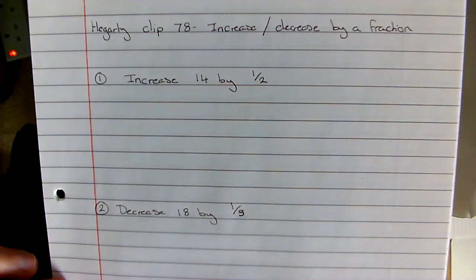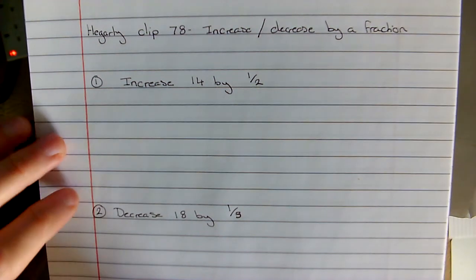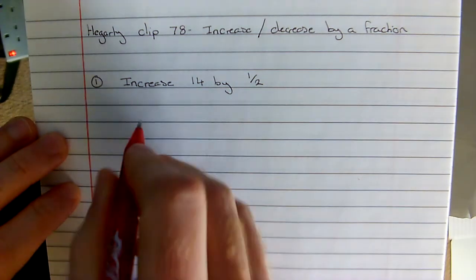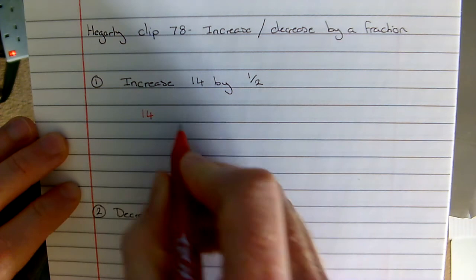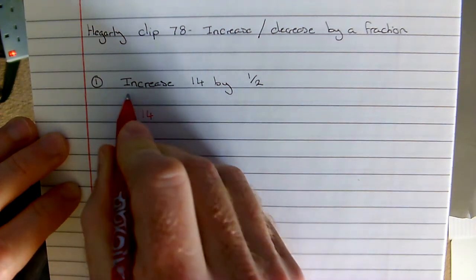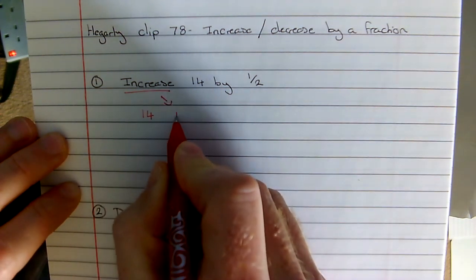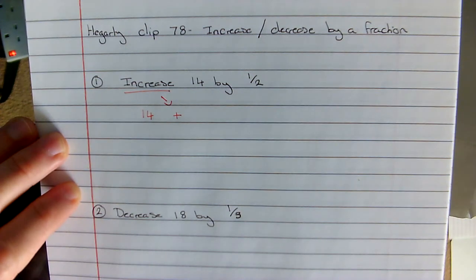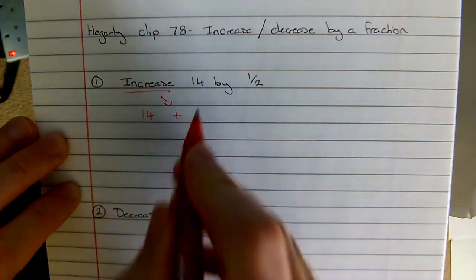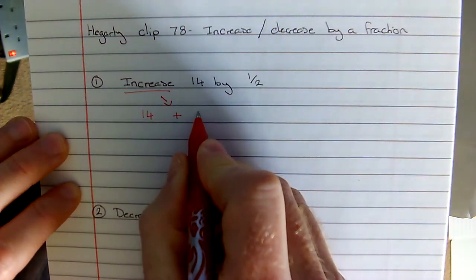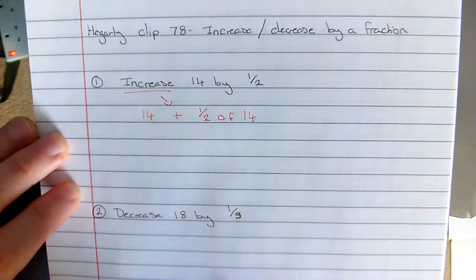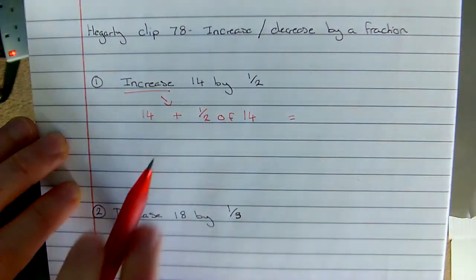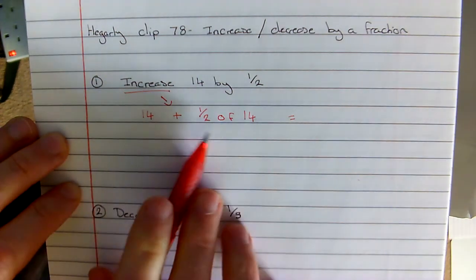Okay, now the very first thing I'm going to do is I'm going to rewrite that question. Now my starting point is 14. So I know it's going to be 14. It's increase, and because it's increase, that means that it's plus. We're adding, making something bigger. So increase 14 by a half. Now, what this actually means is we're going to be adding half of 14. It means 14, your starting point, plus half of 14.